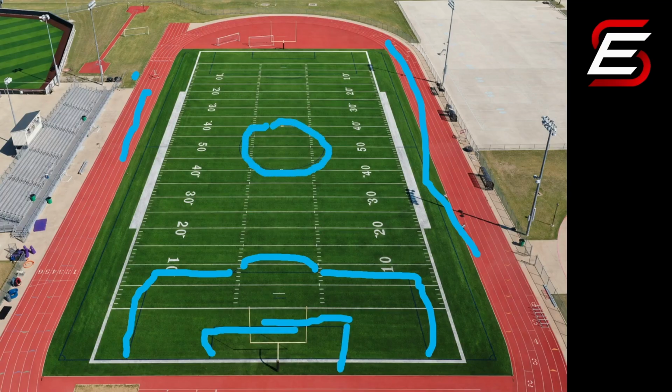This will be center field. And there are the soccer nets. So high schools have a multi-purpose field, a football field with the soccer field, and you have the stands.